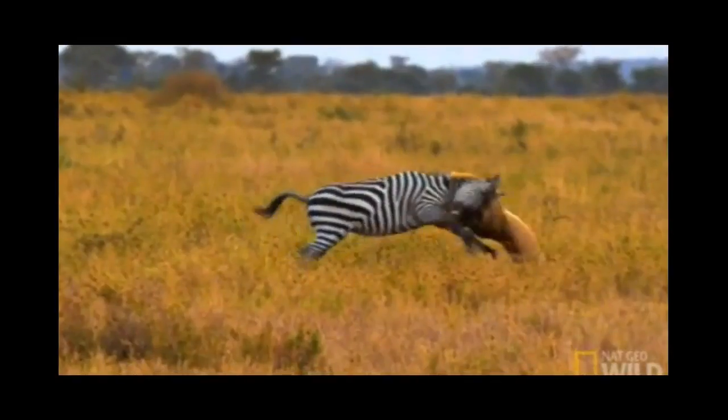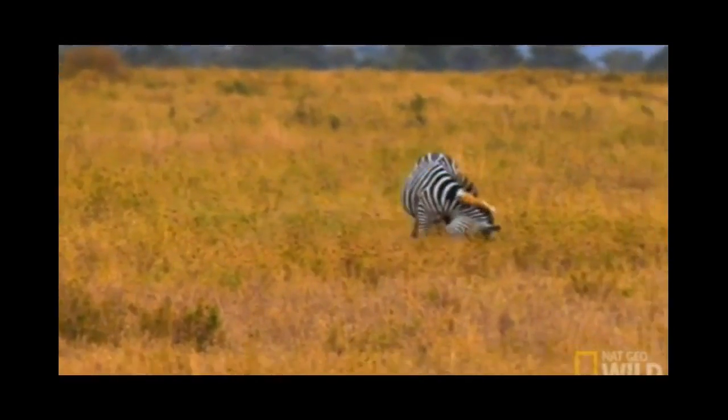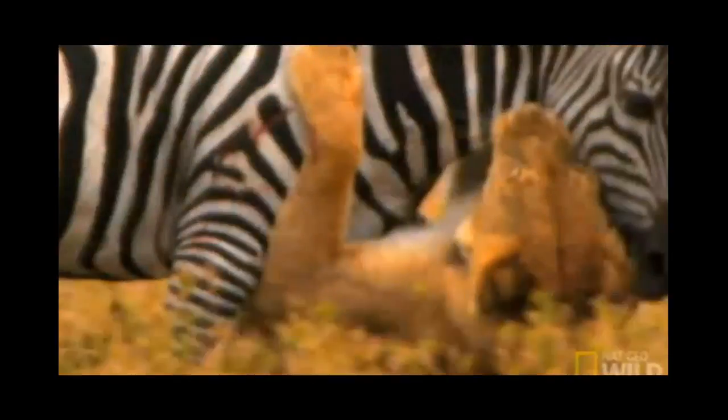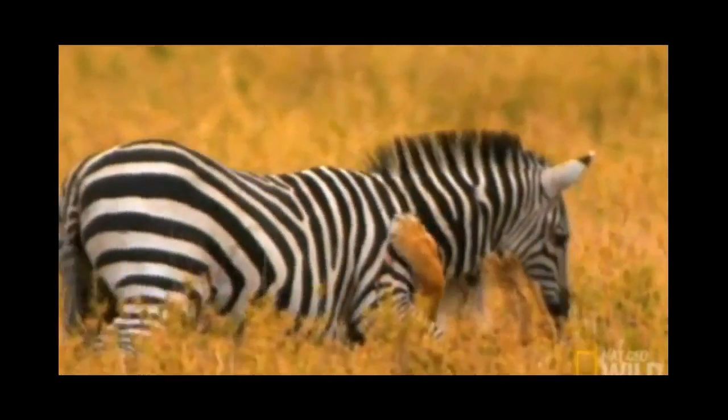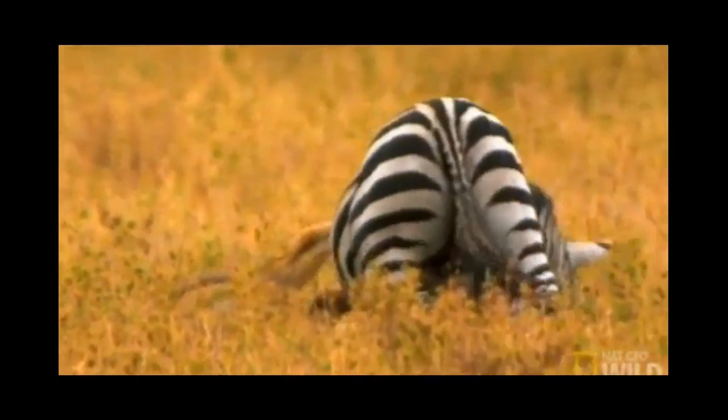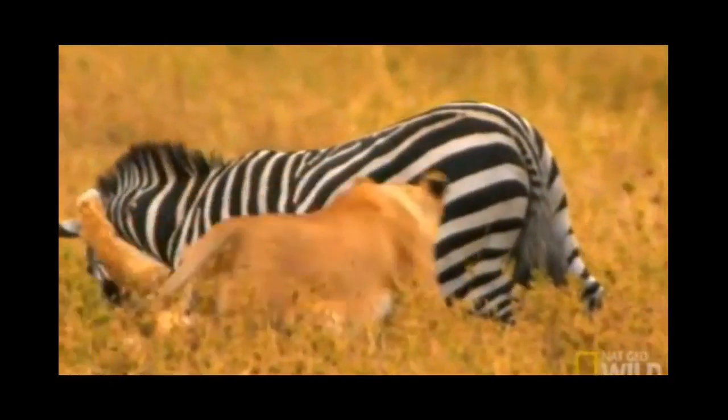The lion will go for the typical death blow, crushing the windpipe, while the team keeps their prey from getting away.